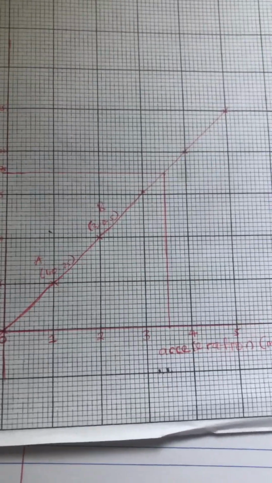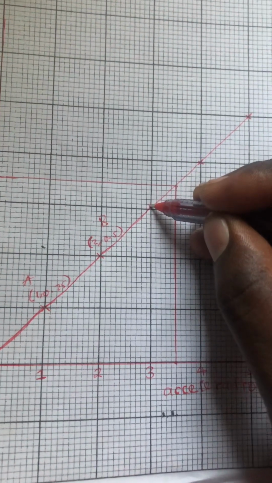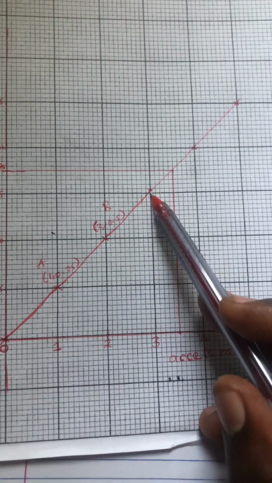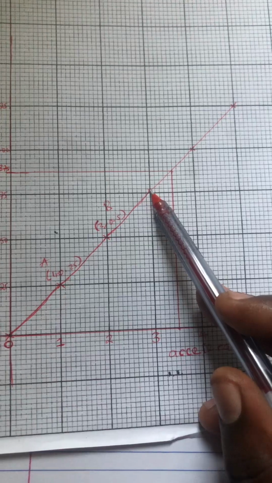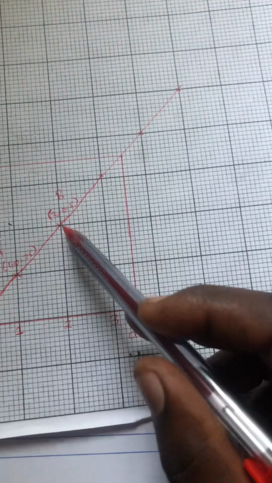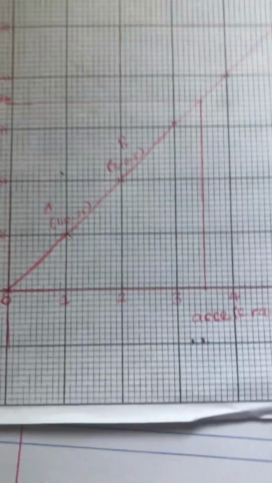Okay, so what do we do for us to calculate the gradient? The first thing that we do to calculate the gradient, ladies and gentlemen, is to pick 2 points on that straight line. Just pick any 2 points. We're not going to pick this point because it is not proportional to acceleration here. All the points that we had drawn were landing somewhere in between these 2 lines, except this one. So when you are picking the points, please bear in mind that this one, don't touch it. Something happened here that we don't know. So just pick the points that were landing on 2 straight lines like that.